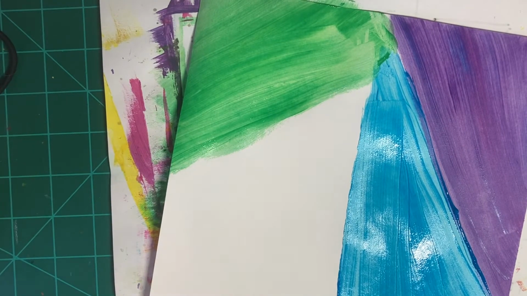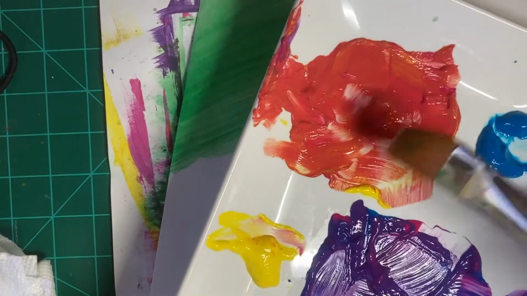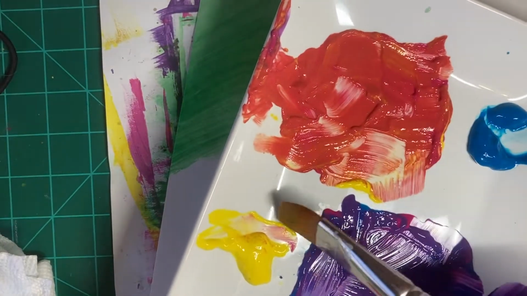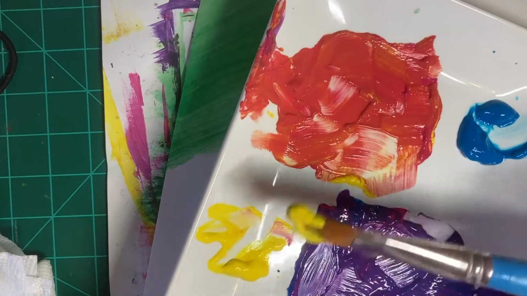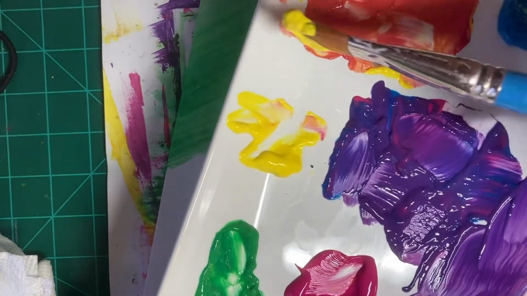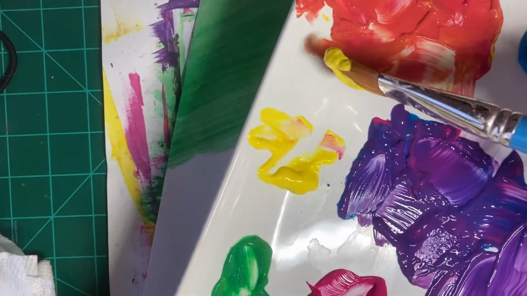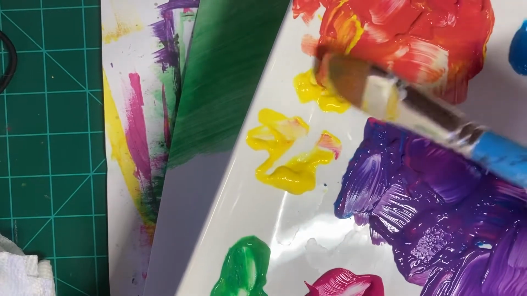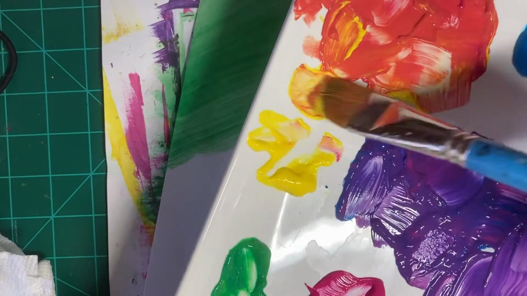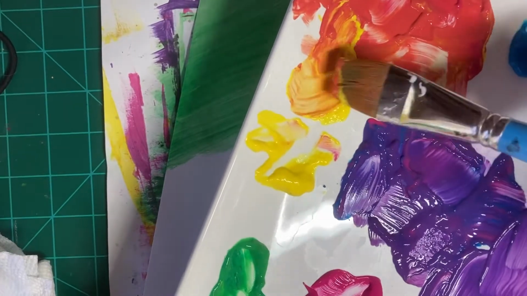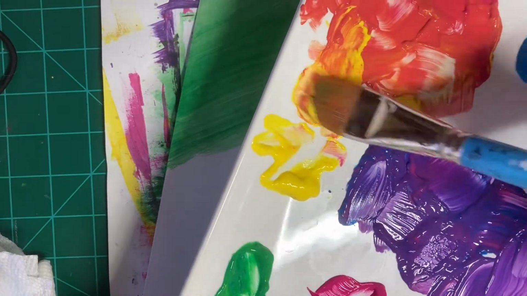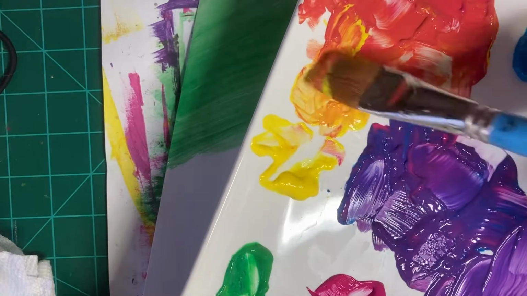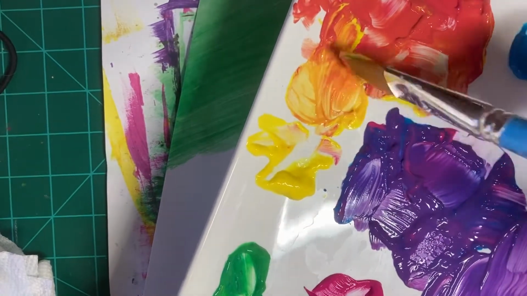If you don't like, for instance, this orange is pretty red. It has a lot of magenta in it. I don't really like that. So I'm going to add, because it was made with magenta and yellow, I can add more yellow to this. And it will become a nice color, a different color, a little bit lighter color. And then I can use it on my painting.